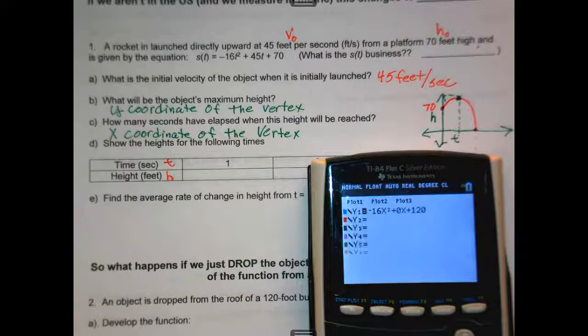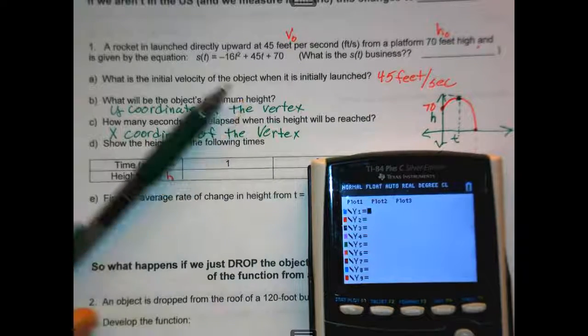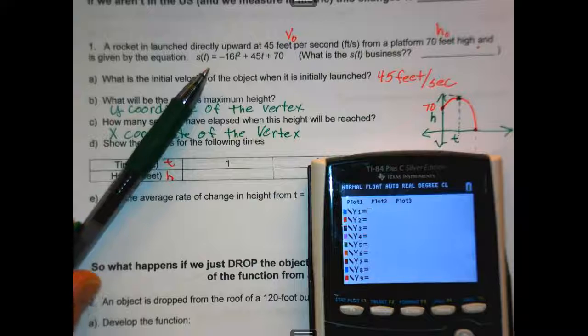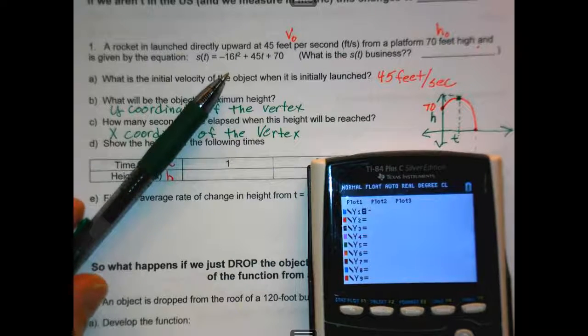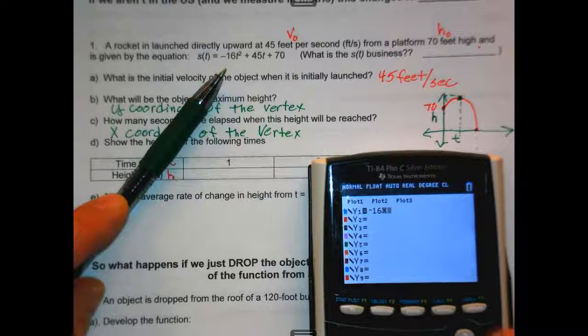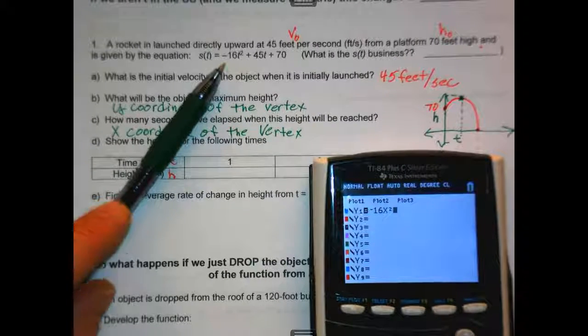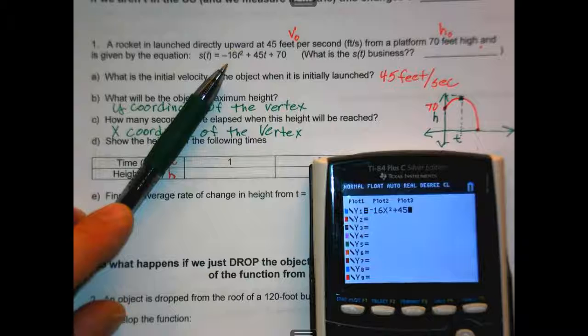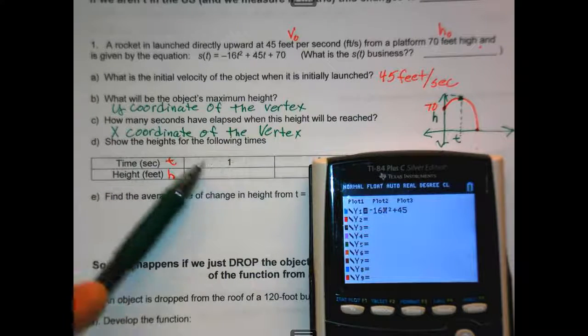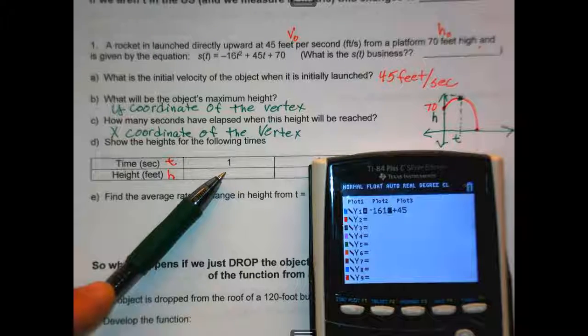Okay, I'm going to go to my y equals, put in our equation, which is s of t equals negative 16. We don't have a t. We're going to have to use x squared plus 45. Oh, they give us a number for x. Sorry. They want us to put in 1.